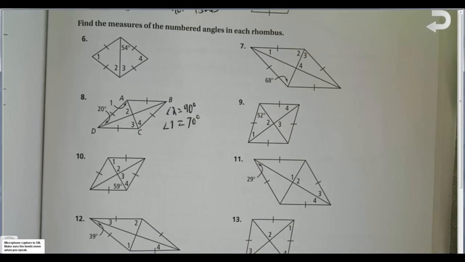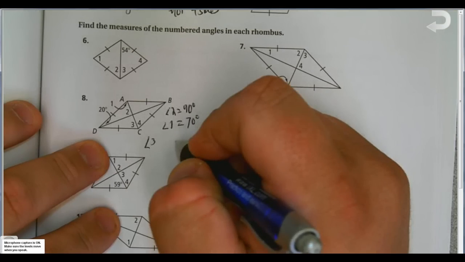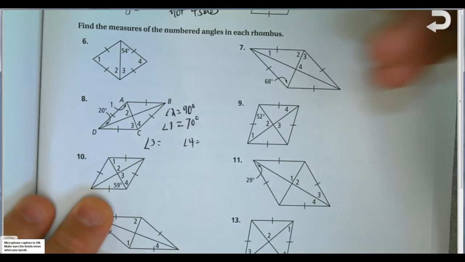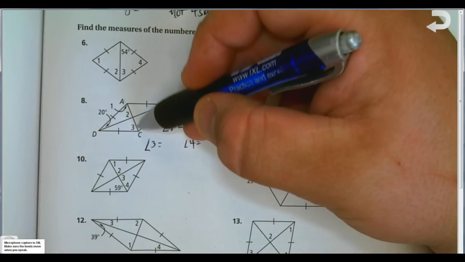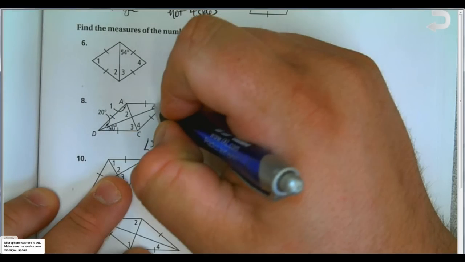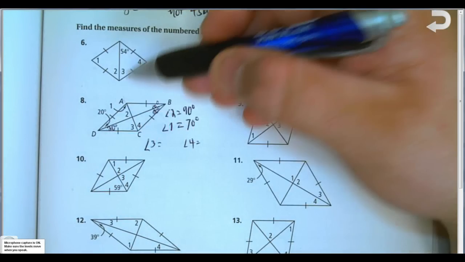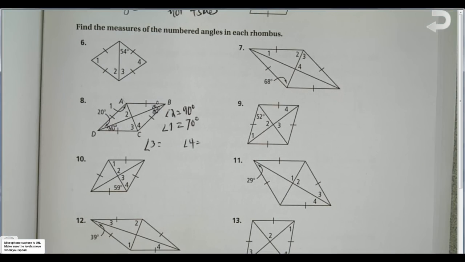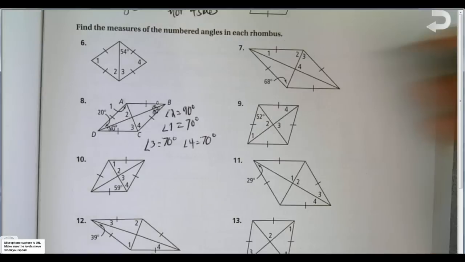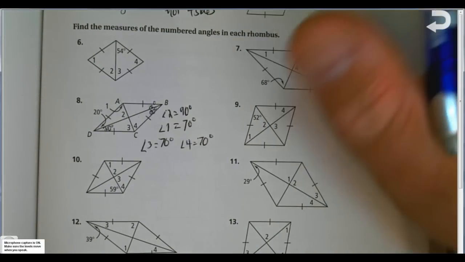If angle 1 is 70 degrees because of the triangle, we now also know angle 3 and angle 4. A rhombus splits these angles so that they're all 4 congruent. So every angle here is 20 degrees. Every angle in here is 90. So then angle 1, 3, and 4, well, if angle 1 is 70, angle 3 and angle 4 are also 70.